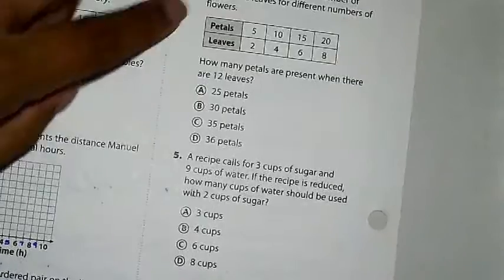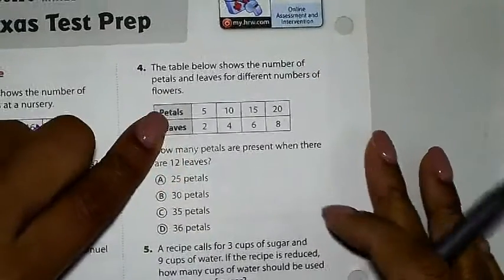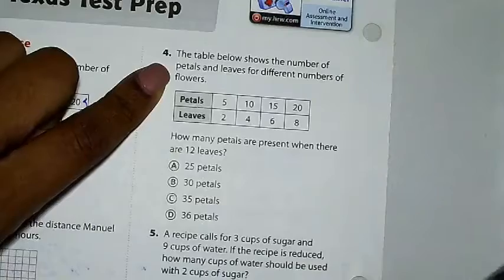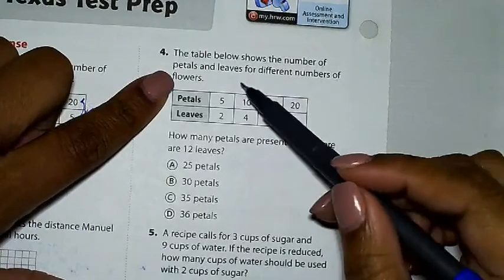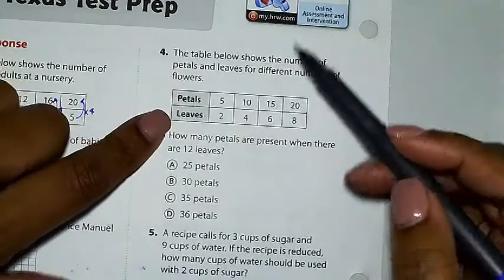All right, I'm still on page 230. Now I'm doing 4 through 6. I didn't want those videos to be too long, so I broke them up. All right, number 4. The table below shows the number of petals and leaves for different numbers of flowers.